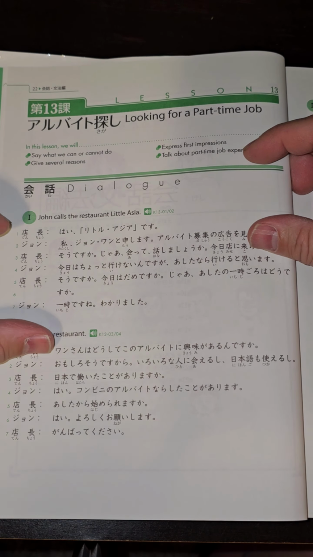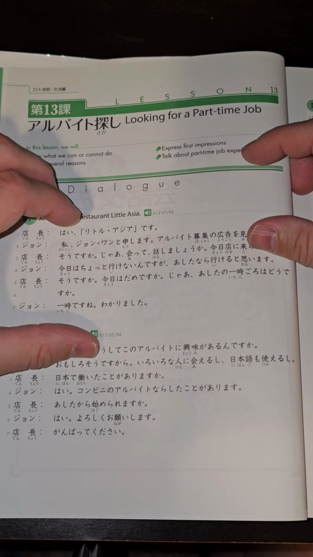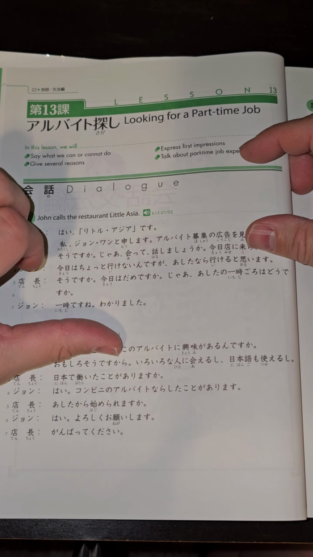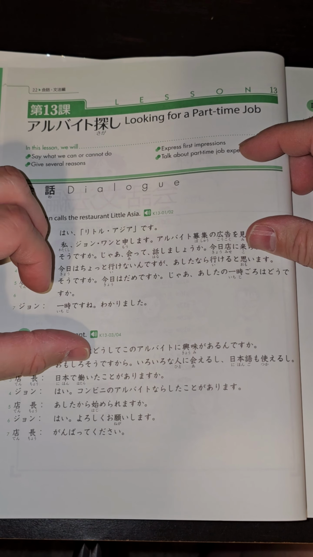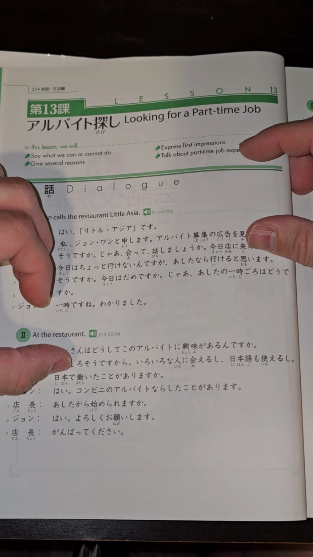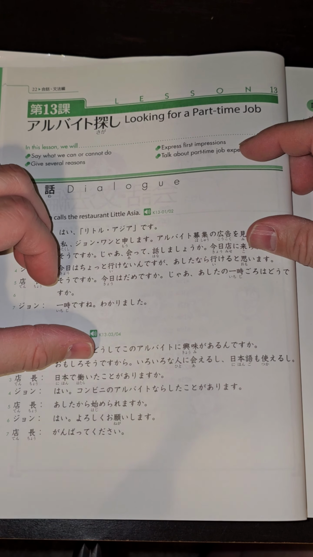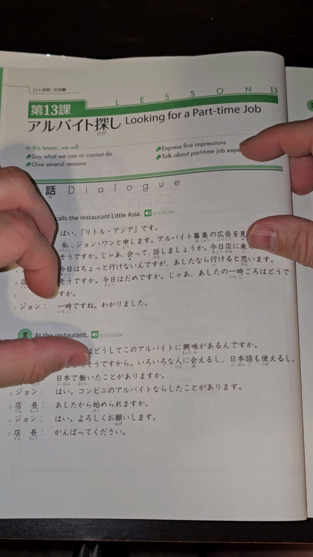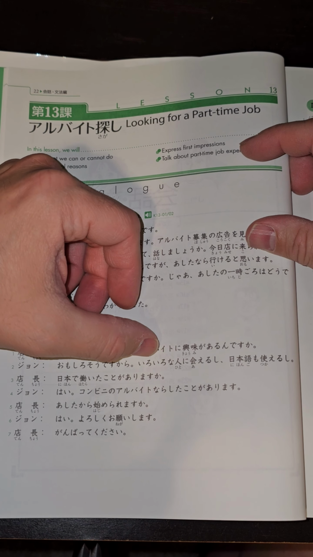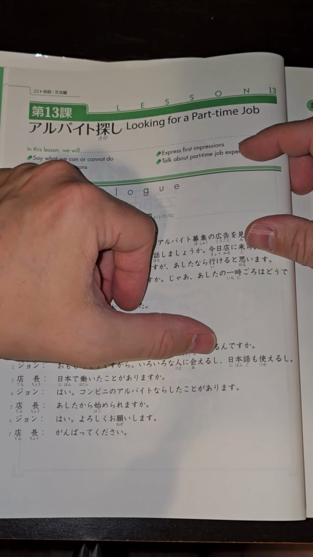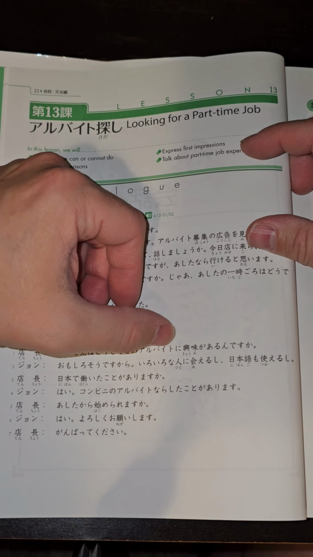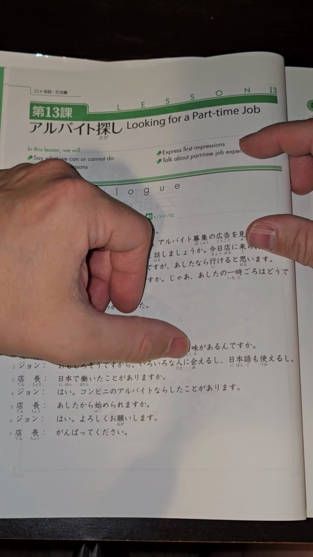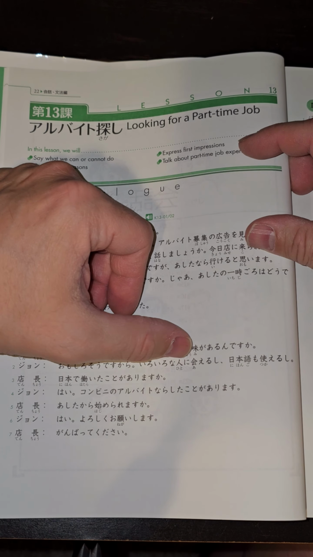And John says, omoshiro so desu kara. Kara at the end means you're giving a reason. Omoshiro means interesting, and when you add so at the end, it means it looks interesting. So, because this job looks interesting, iroiro na hito ni aeru shi. Iroiro means lots of or various. Iroiro na hito means various people.